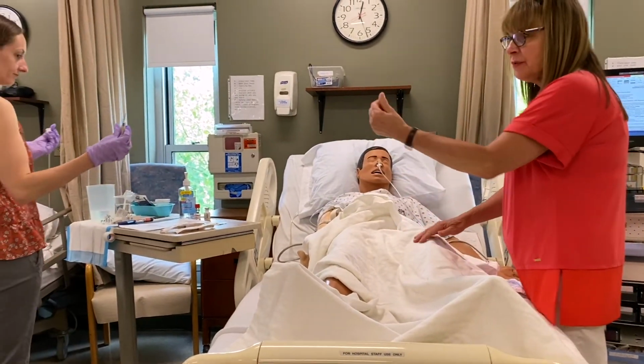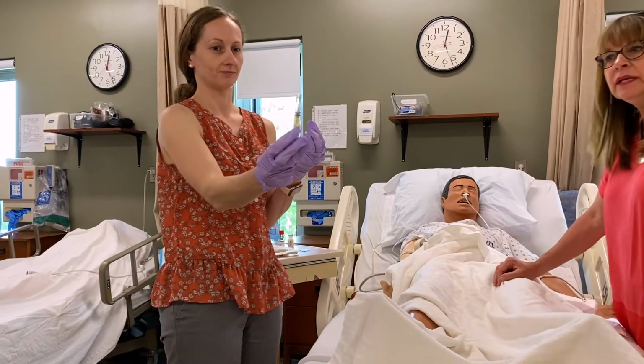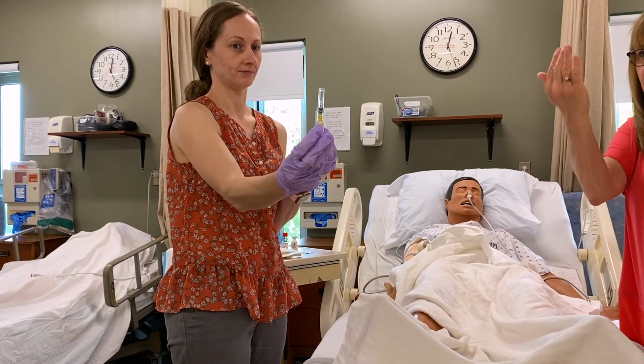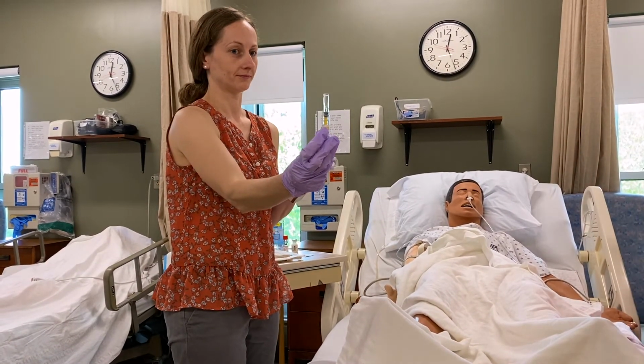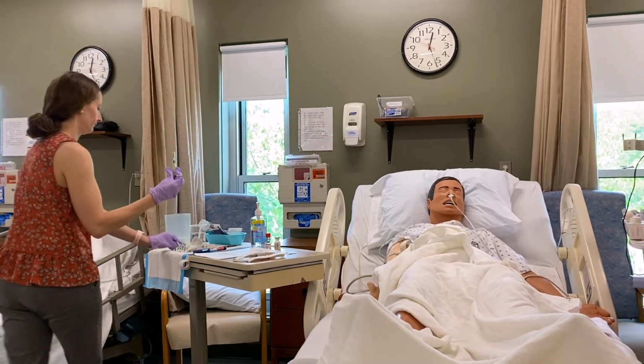And this, you can show the camera, this is a retractable needle. You just push on the plunger and it retracts, which makes it safer when you go to dispose of the needle in the sharps.